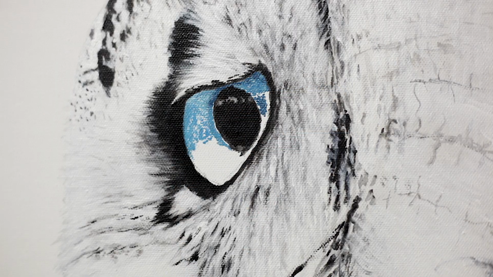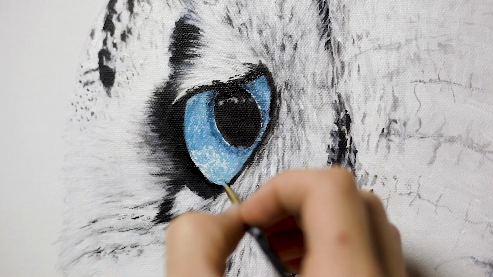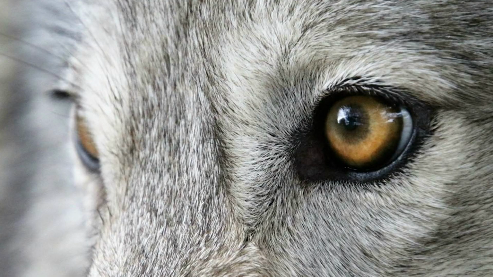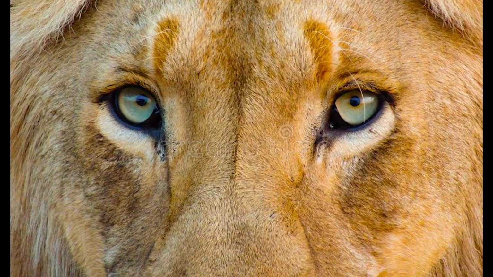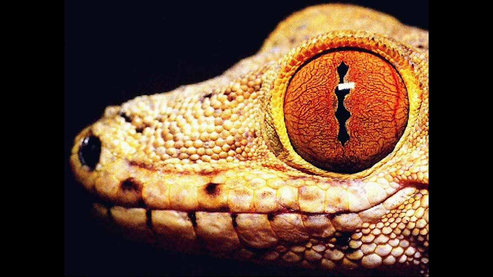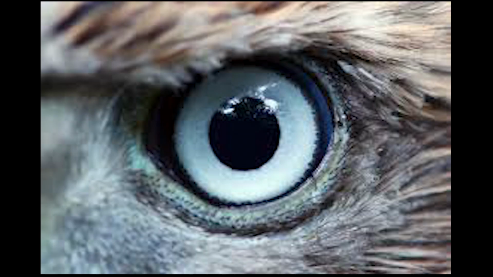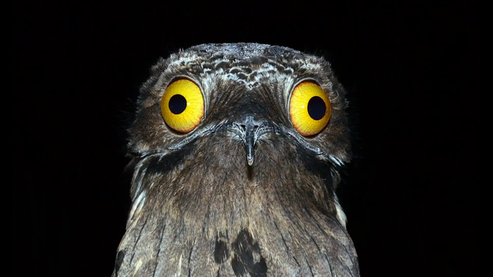In this short video, we're going to be talking about how to paint a realistic animal eye. Now, there are many kinds of animal eyes. Wolves, lions, lizards, fish, birds. They are all different in their own way, but they do follow a few simple rules.